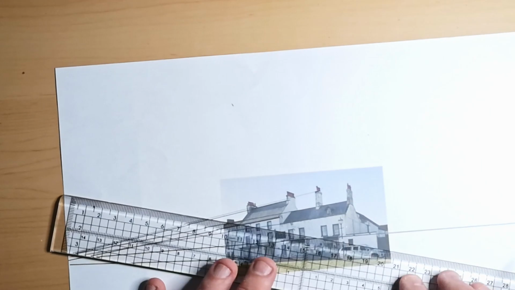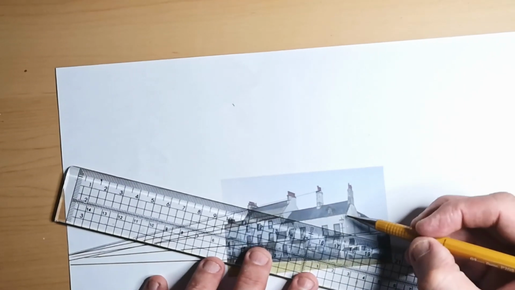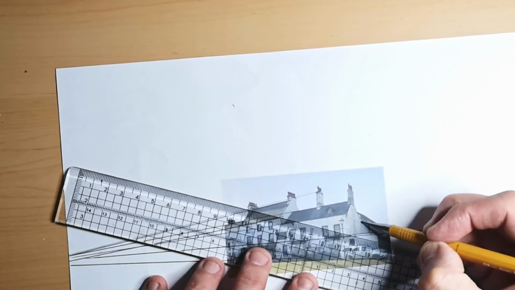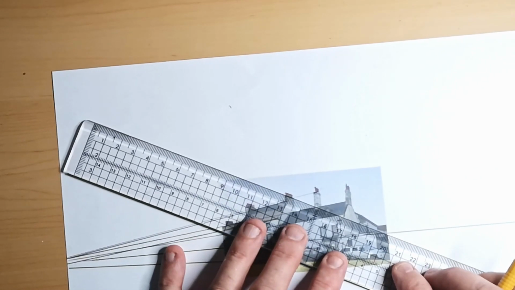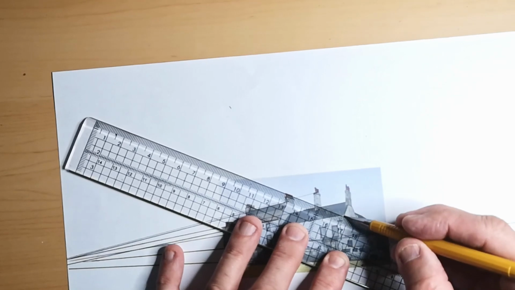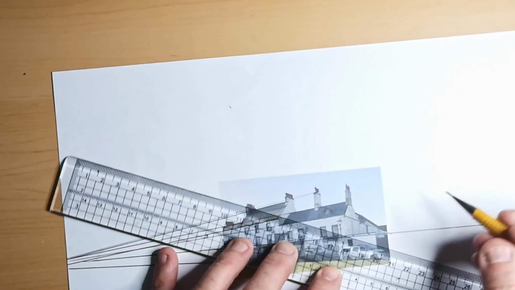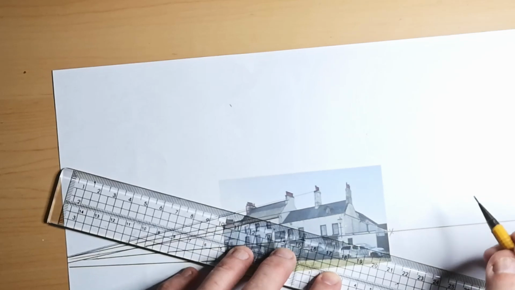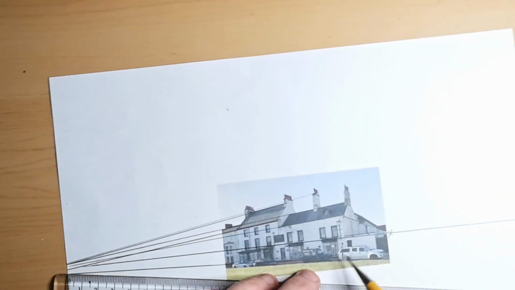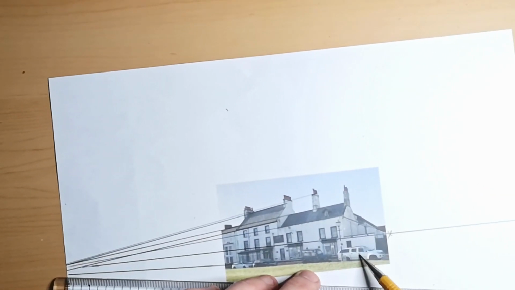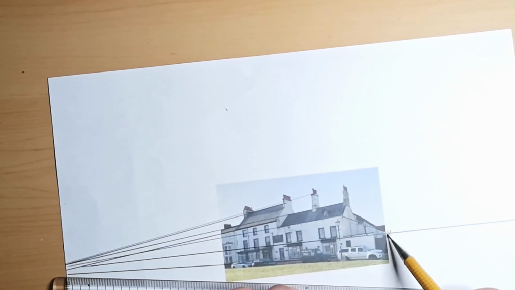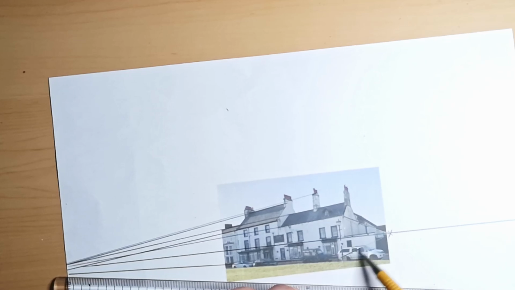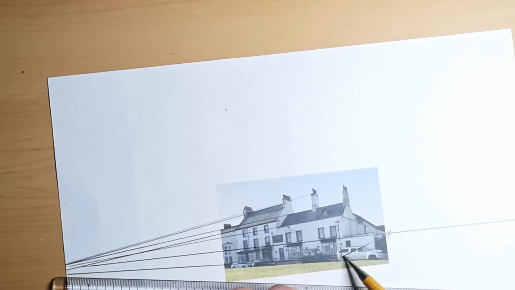This end, well, if we take that point there, then we can just put our ruler on those points and draw a line down, and there is our vanishing point there. Now if you could see the end of the bottom of this side of the building, but you can't because this is there, that would come down something like that.